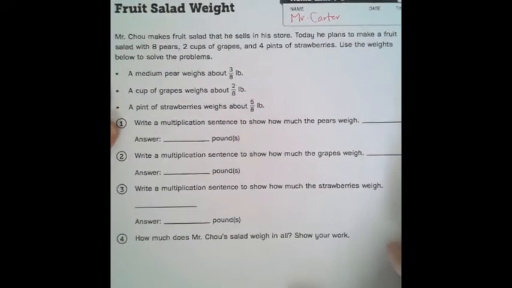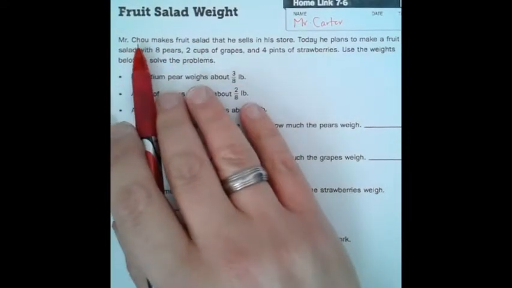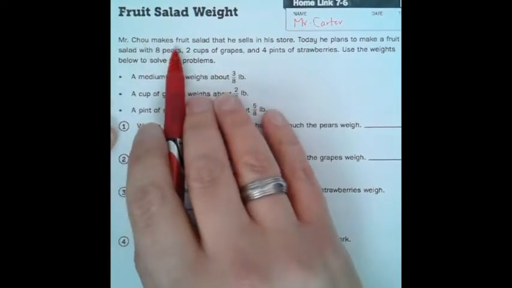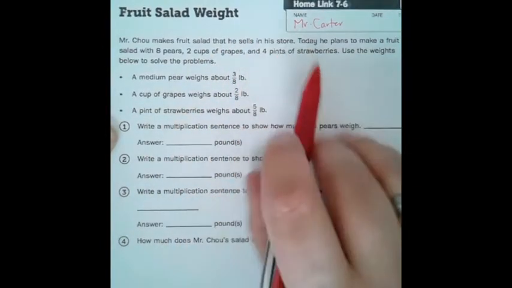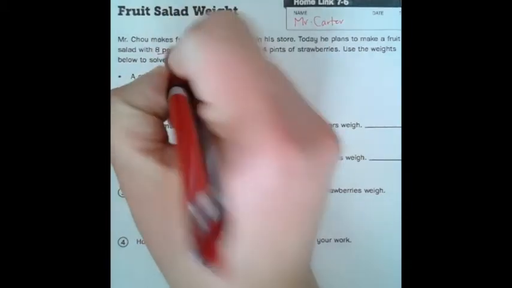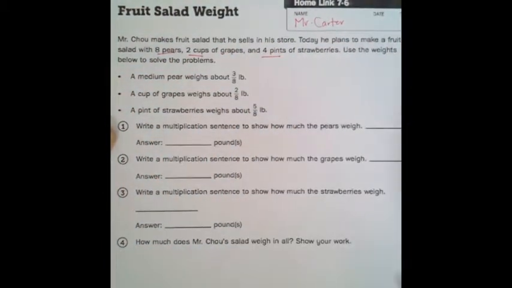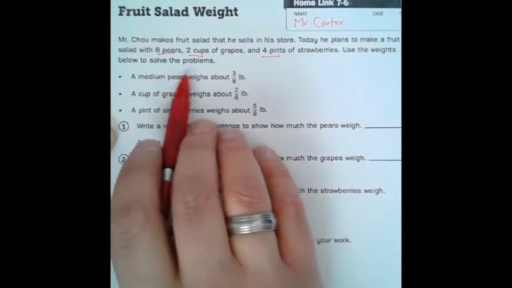So, we are going to be making a fruit salad today. Actually, Mr. Chow or Chu makes a fruit salad that he sells in his store. Today, he plans to make a fruit salad with 8 pears, 2 cups of grapes, and 4 pints of strawberries. Use the weights below to solve the problem.